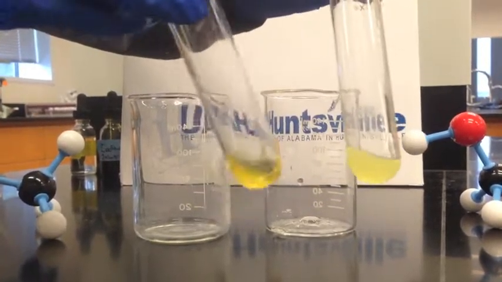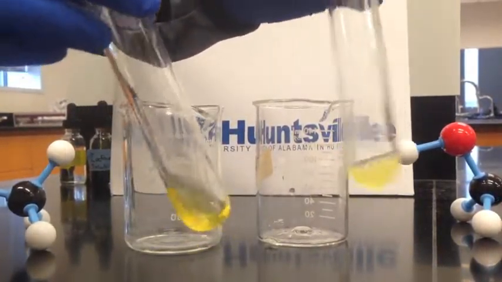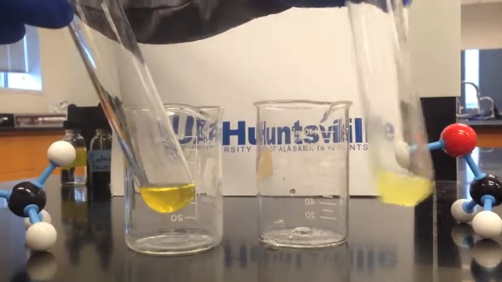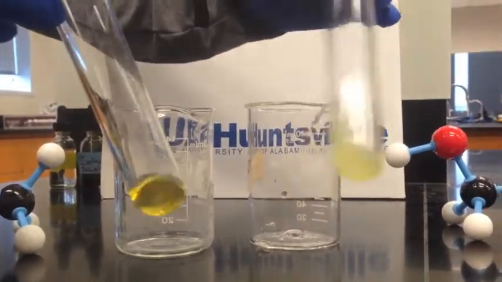So as you can see, not much is happening with the methanol one, but the ethanol one is forming a yellow precipitate.